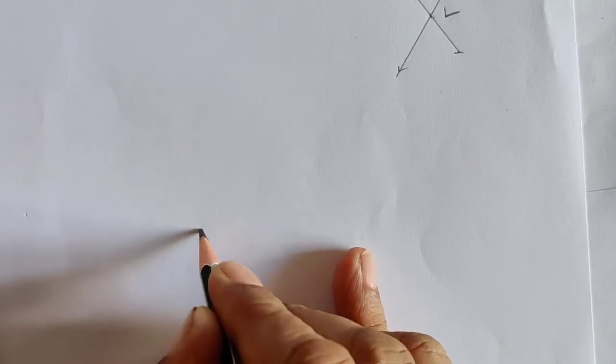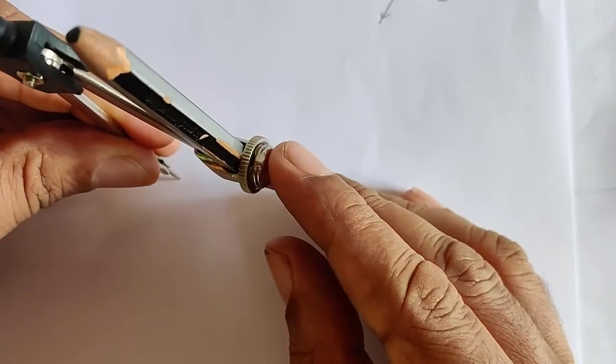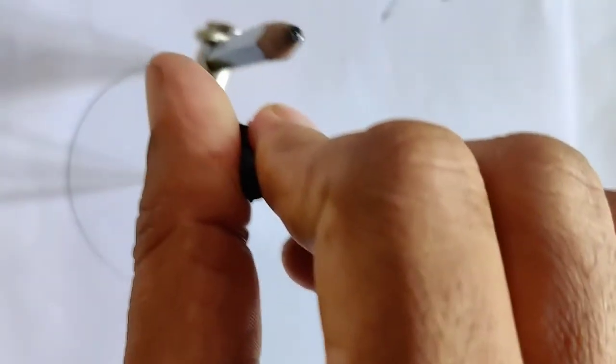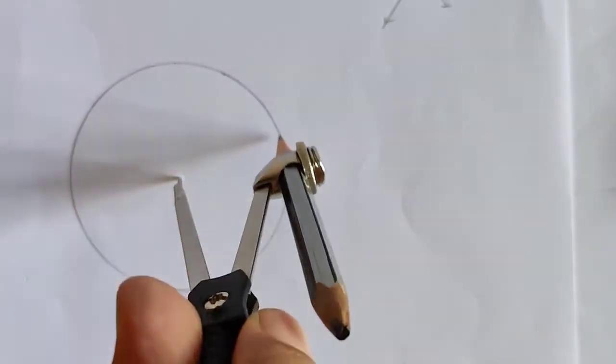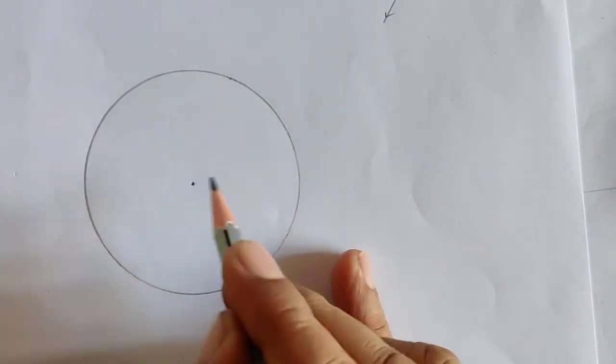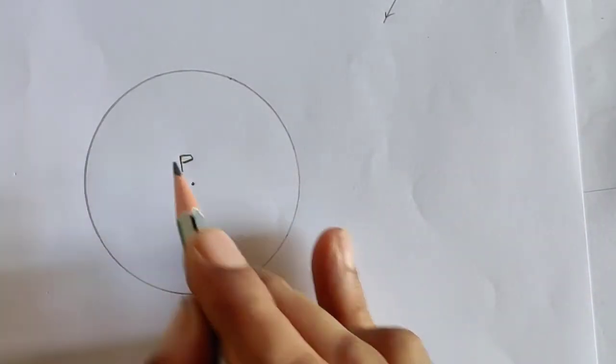Here P is the center of circle. With P as a center, draw a circle with the radius 3.4 centimeter. So here we get the circle with radius 3.4 centimeter and P as the center.